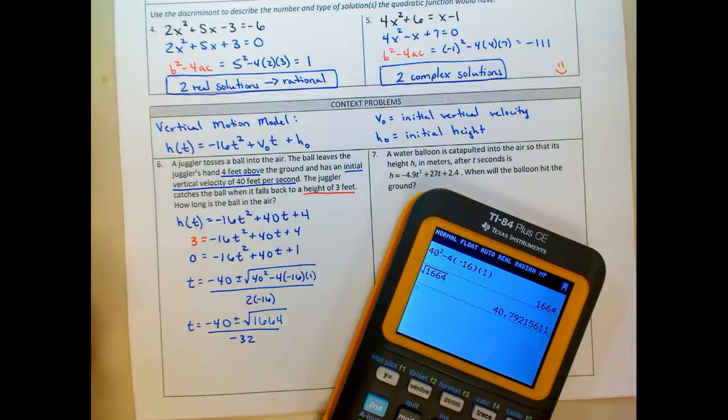Okay, so at this point, we're in a context where it makes sense to round. So in fact, instead of doing this piecemeal and possibly making a mistake, I'm actually going to put this entire fraction in.